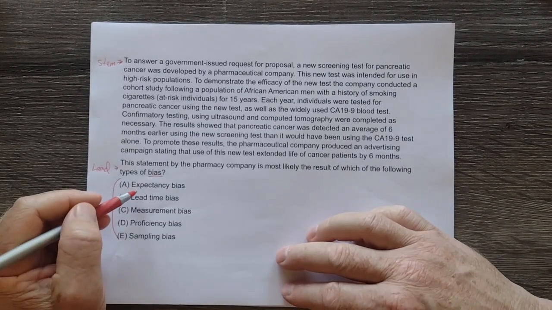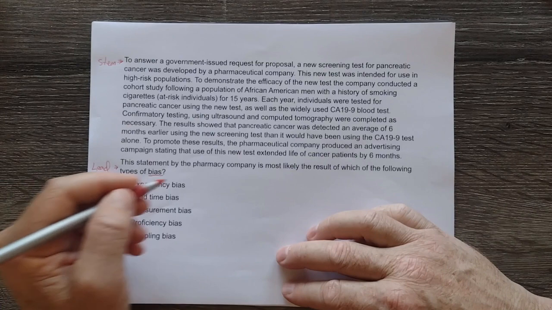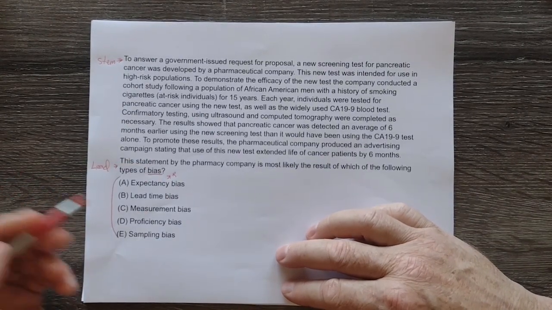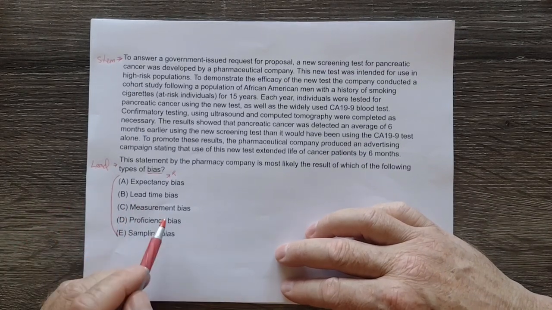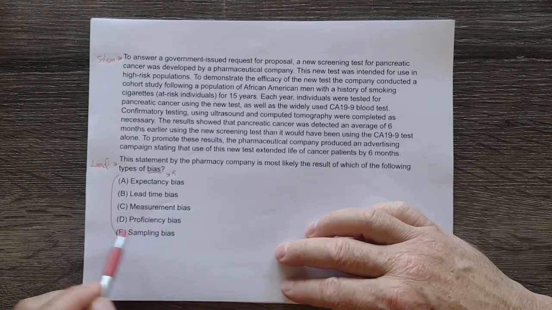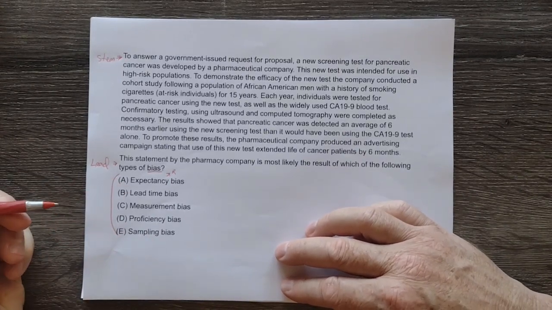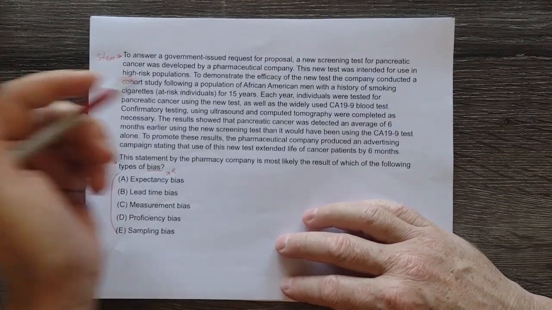We have expectancy bias. Hopefully you know what that is. That's very focused on the researcher themselves. We have lead time bias, which we'll discuss and get into. Measurement bias, proficiency, and sampling. So these are all biases that are possible in research studies.